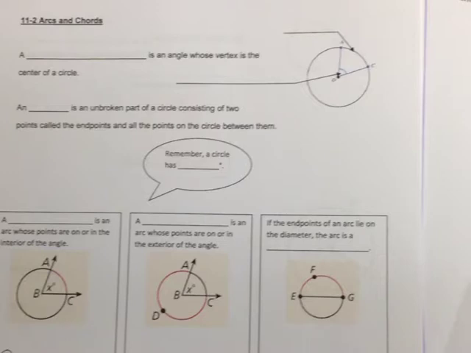All right, this is still the first set of notes, but it's the second video. It's going to cover starting with the page that's marked arc and chords.